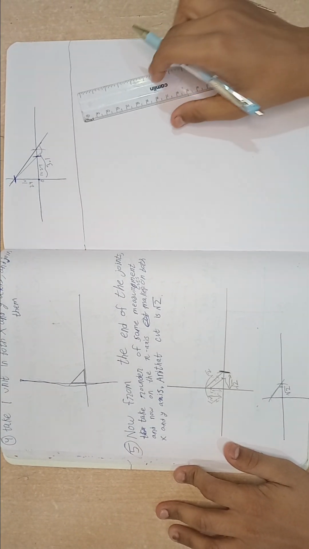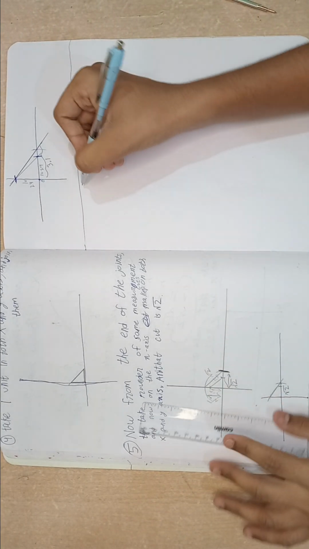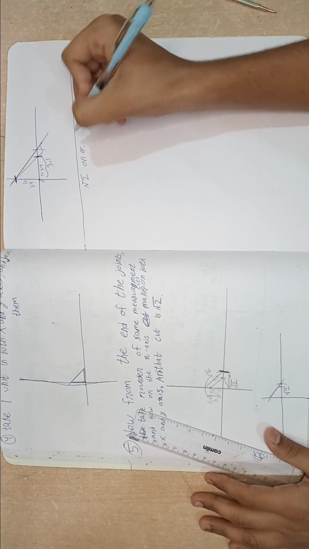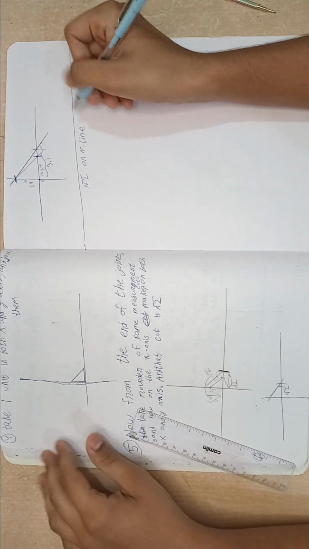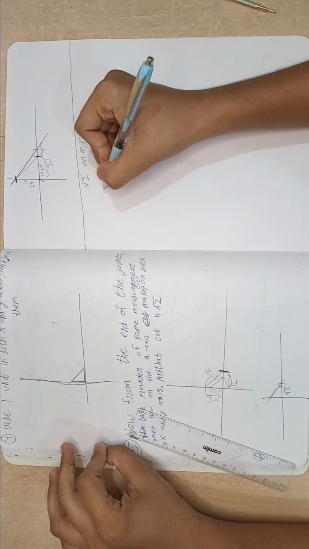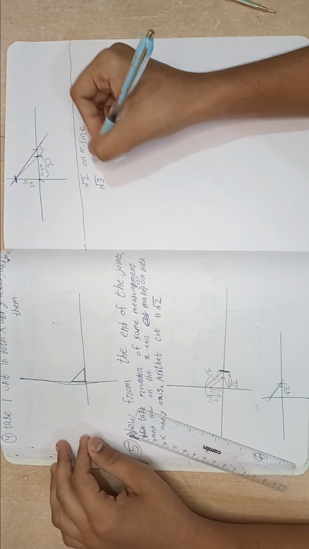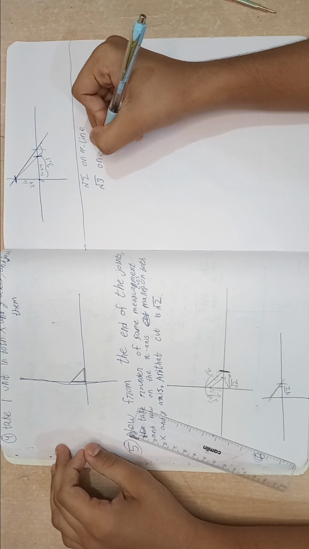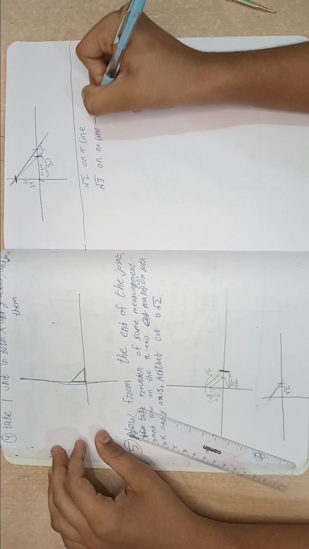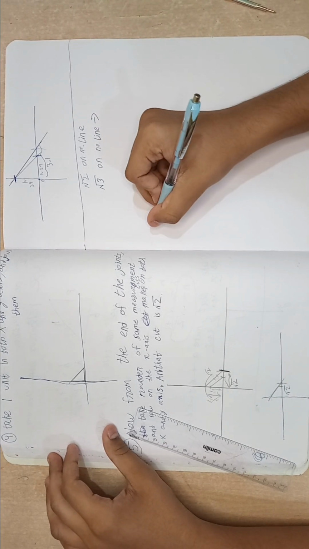So today I will explain how to do, actually I have explained how to do square root of 2 on a number line. Today I was going to learn how to do root over 3 on a number line. So I was just trying that.